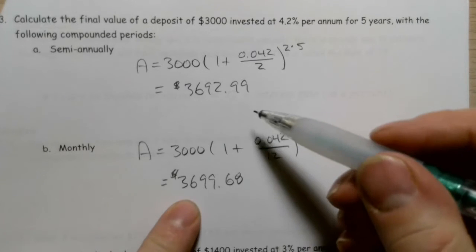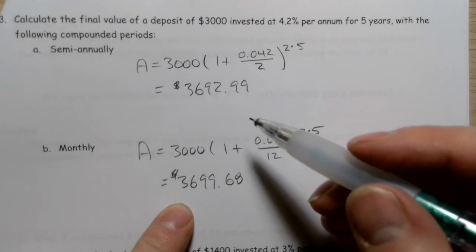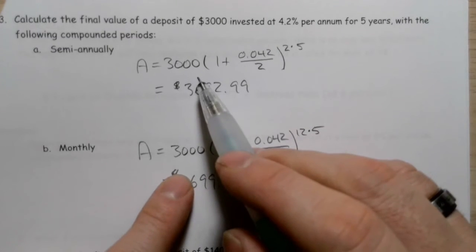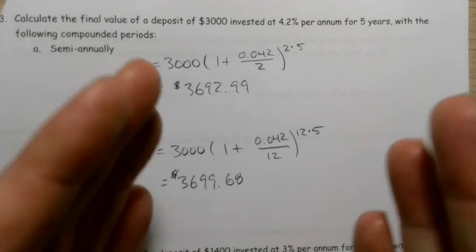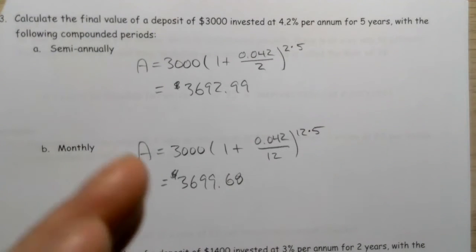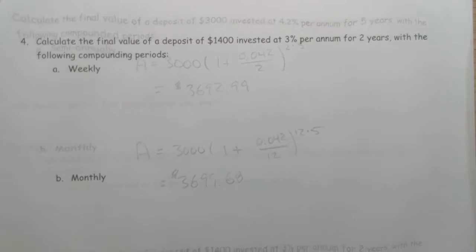Now, again, notice that's not a huge difference. But if I had a larger investment and I left it in there for a larger amount of time, then these two would start to stray away from each other more significantly as time went on. The growth with compound interest is quite fascinating.